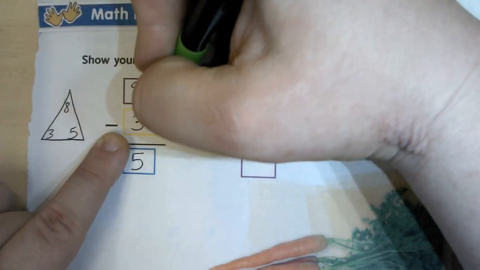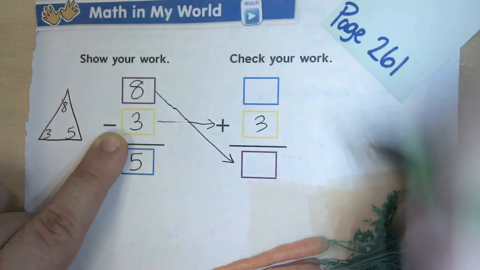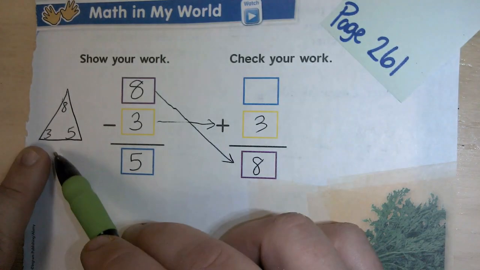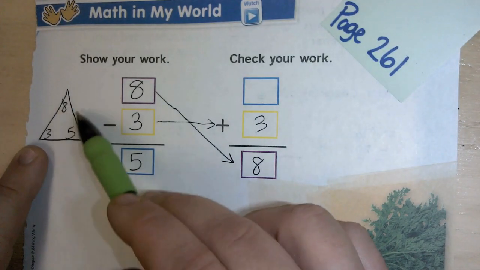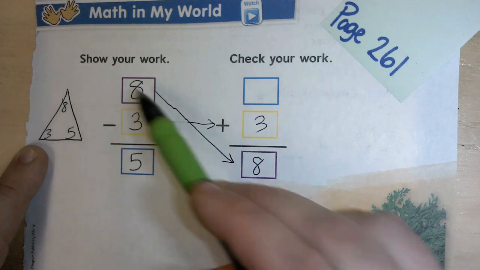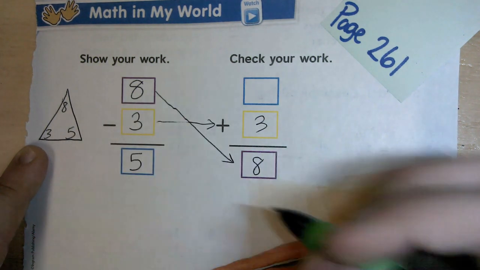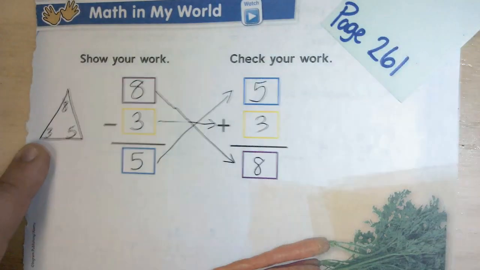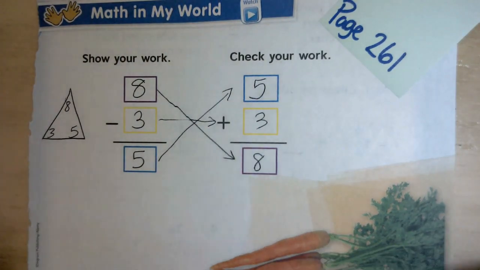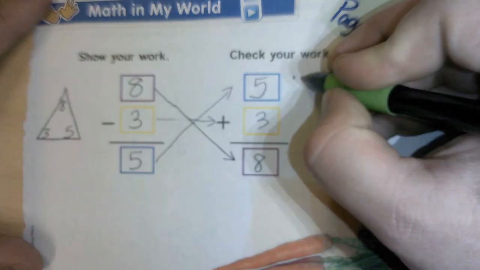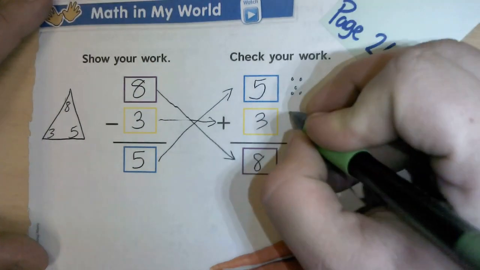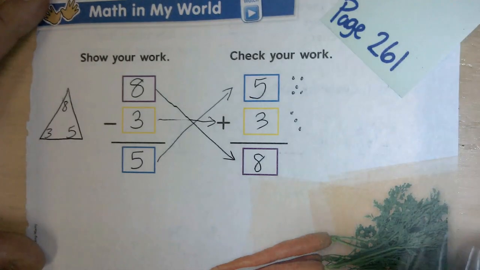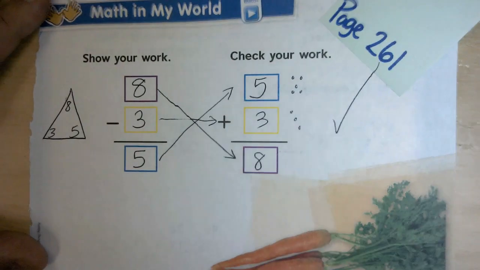My 8, however, is going to come all the way down to the bottom because I'm doing an addition problem. In a subtraction problem, we start with the largest number, but in an addition problem, that's our sum, the answer. And our difference is going to be one of our addends. Now I can double check. If I have 5, 1, 2, 3, 4, 5, and I add 3 more, does it equal 8? 5, 6, 7, 8. Yes, this checks out.